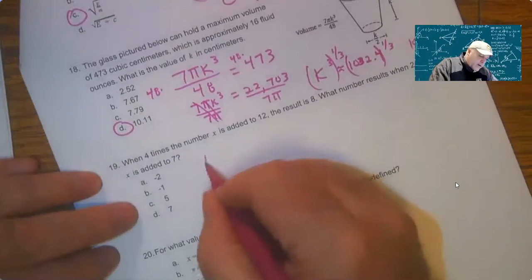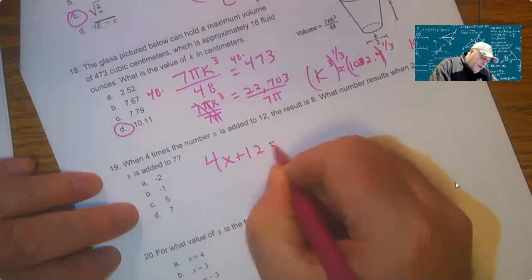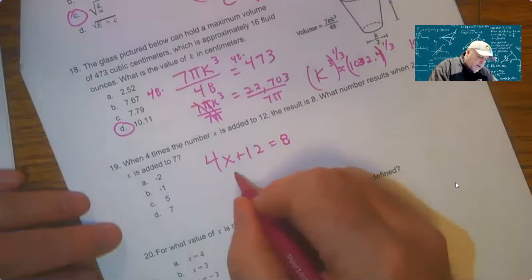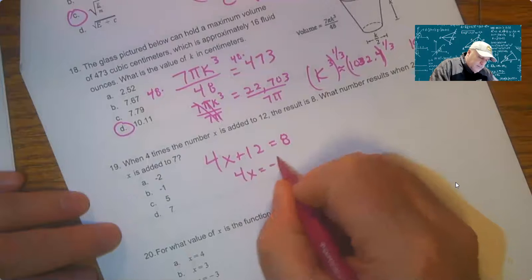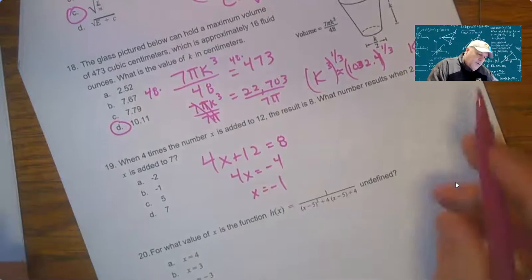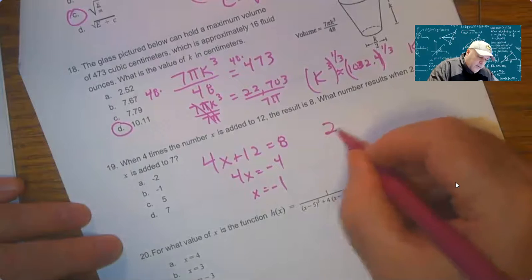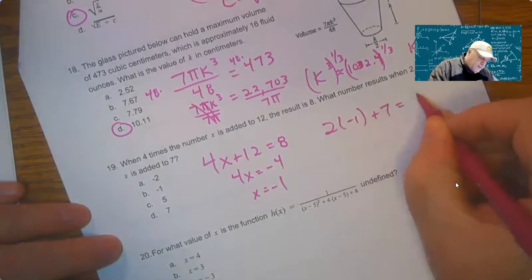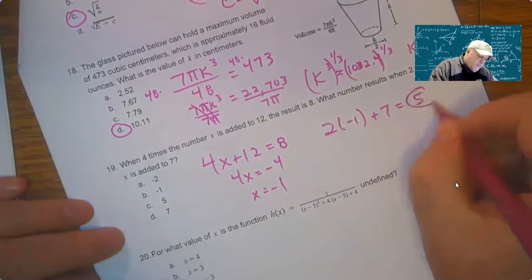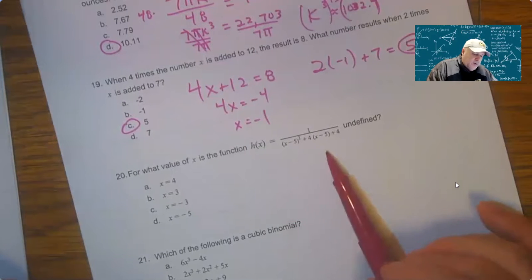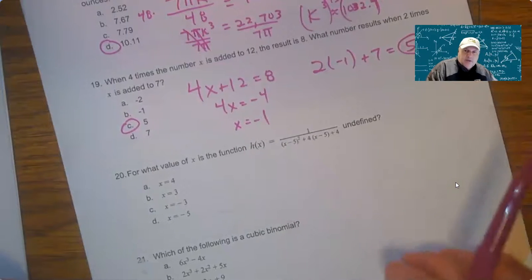When 4 times the number is added to 12, the result is 8. Okay, so that's going to be -1. What number results when 2 times x is added to 7? So 2 times x, and we add to 7. That result is 5. Simple problem there. For what value of x is the function undefined? Oh, this is a great question.